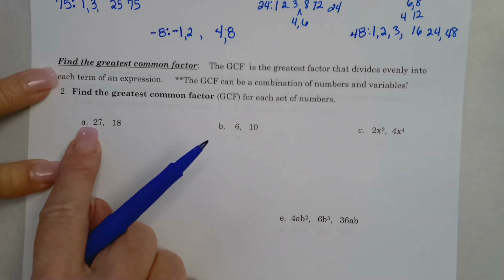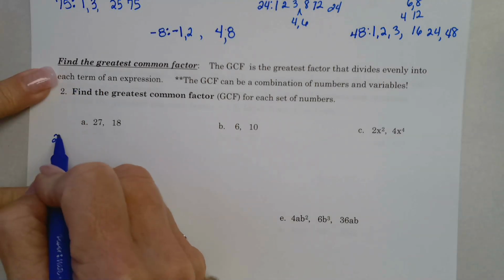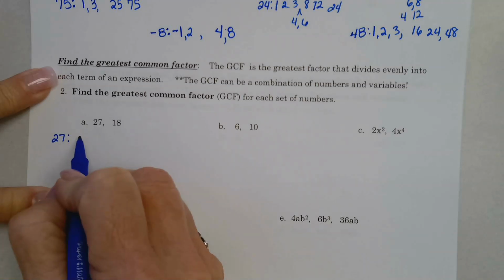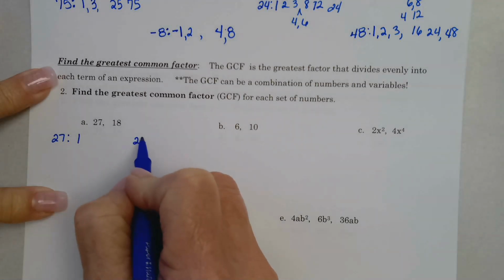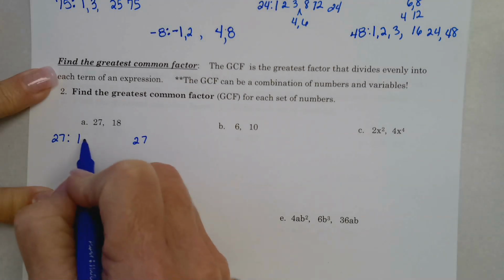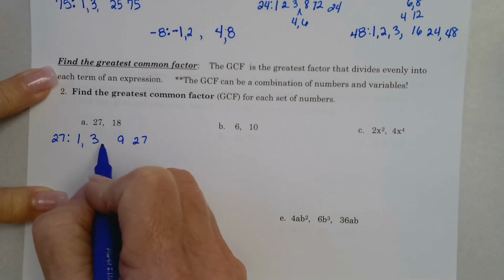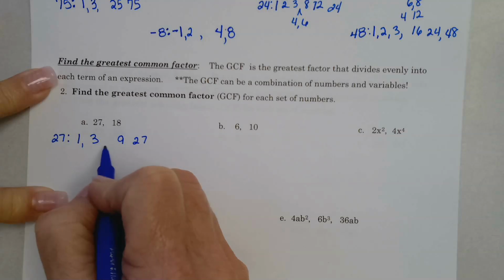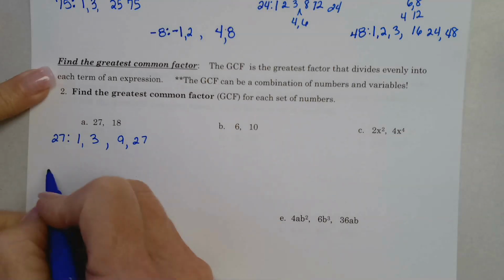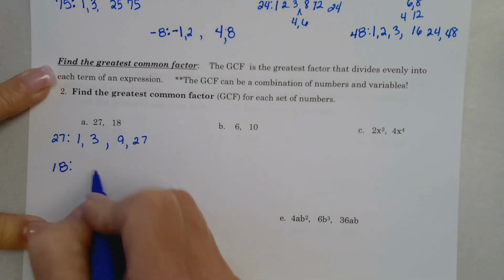So in the number 27, if I were to list all of the factors of 27, 1 times 27, no 2, 3 times 9, no 4, 5, 6, or 7. Those are it. Then list all my factors for 18.